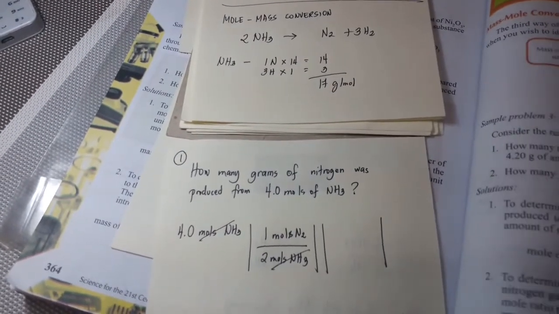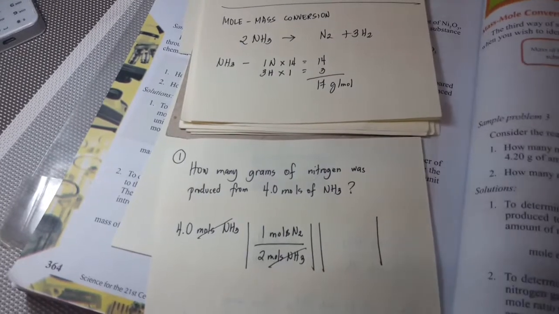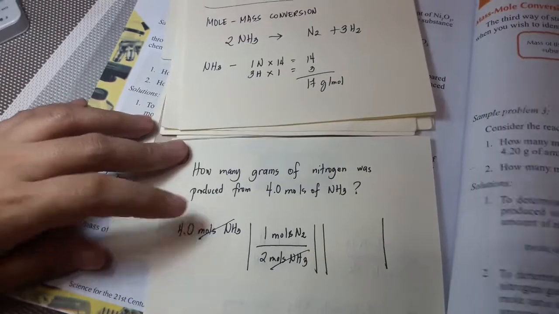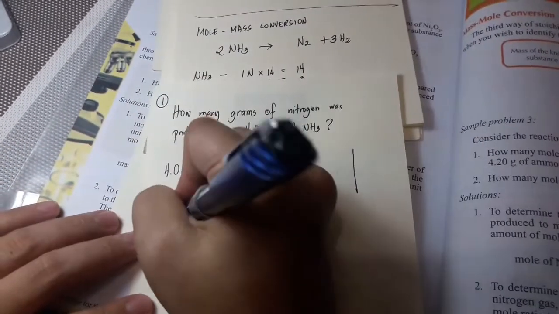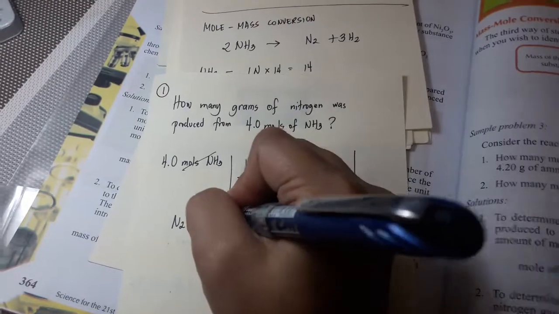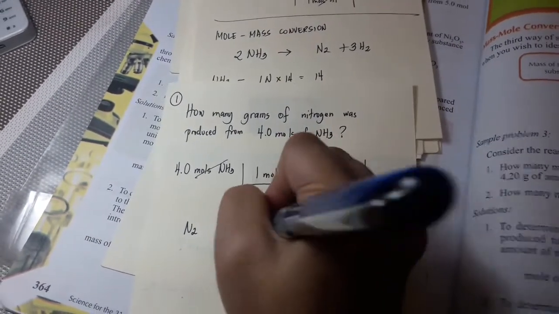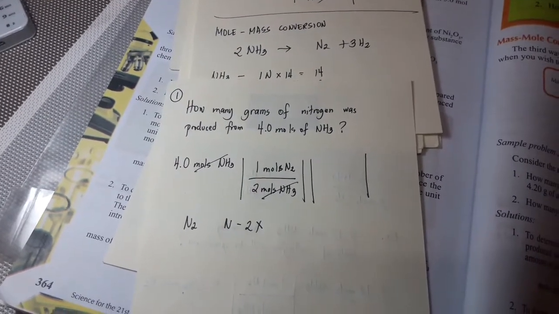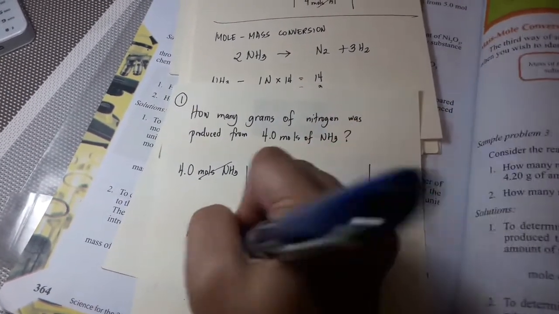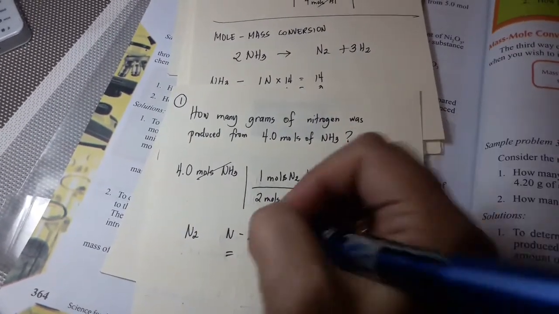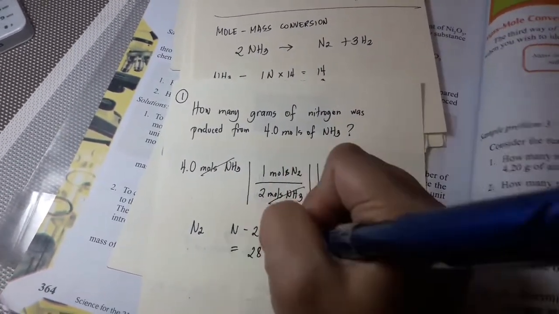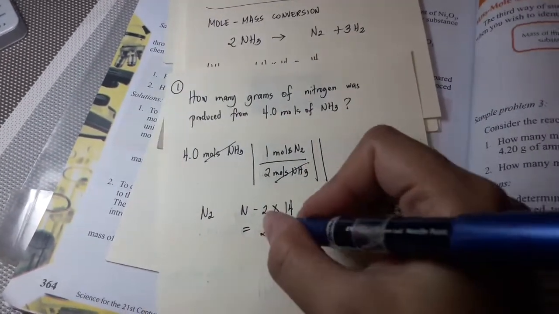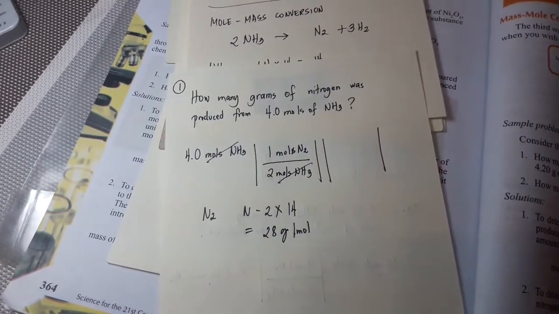So what quantity has a relationship between grams and mole? That's correct. Formula mass. So let's get the formula mass for nitrogen. So we have 2 nitrogen atoms. Then you get the atomic weight of nitrogen from the periodic table. That's correct. So 14. So nitrogen is 28 grams per mole. So meaning for every 1 mole of nitrogen, there are 28 grams of nitrogen.